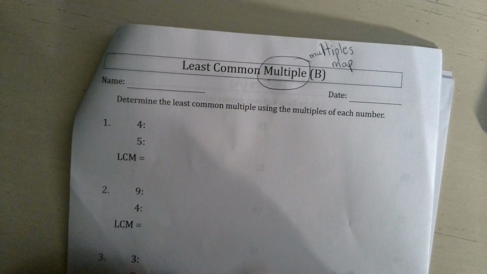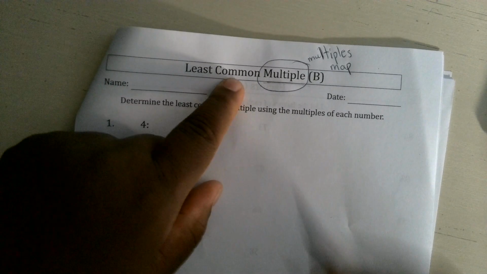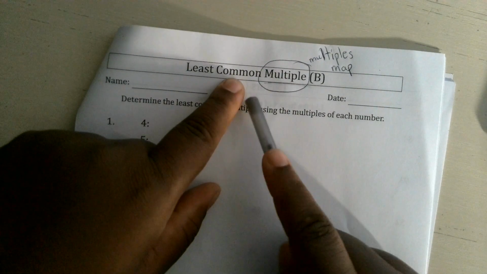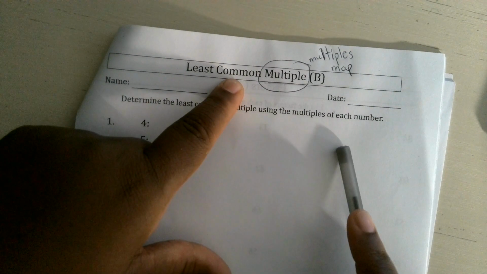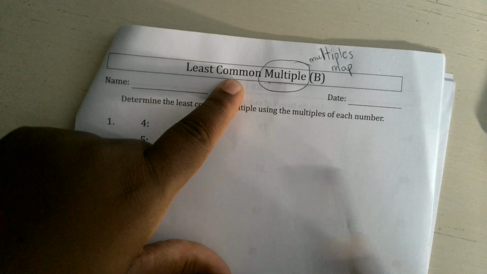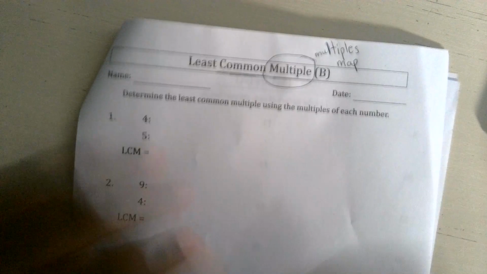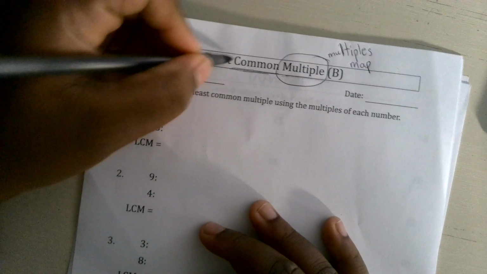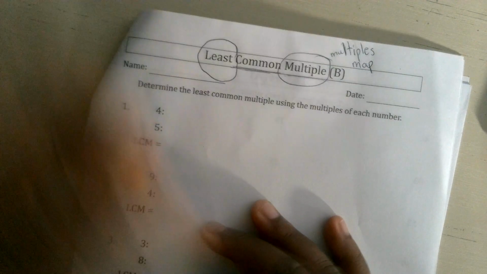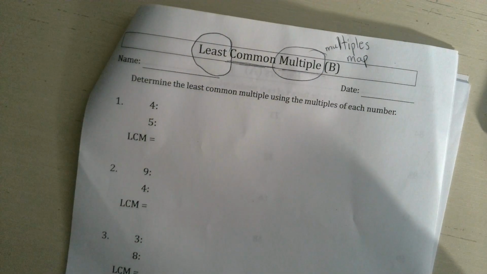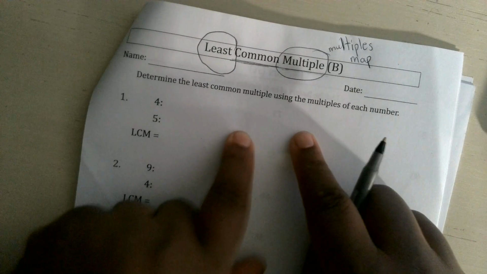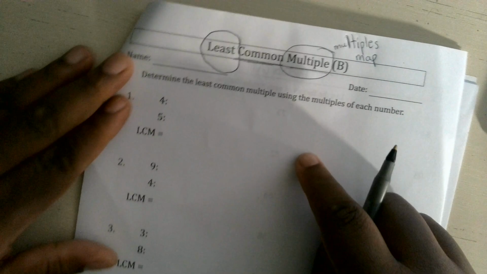Then I'm going to look at both of those multiples maps and determine which multiples they have in common. Is 6 on both of these lists? Is 24 on both of these lists? Once I have the multiples that they have in common, I'm going to take the least one, the lowest number, the smallest number that is on both of those multiples maps, and that will be their least common multiple.